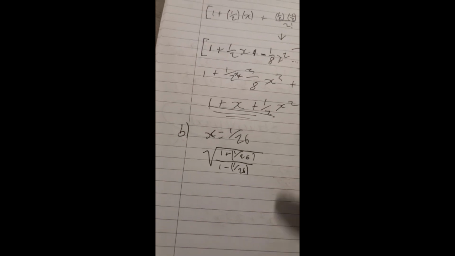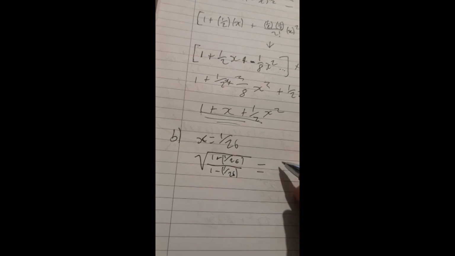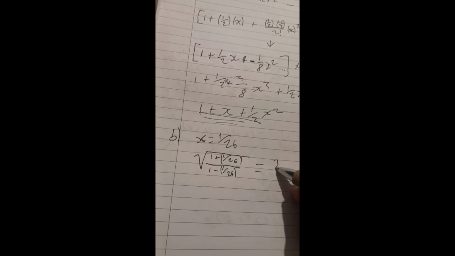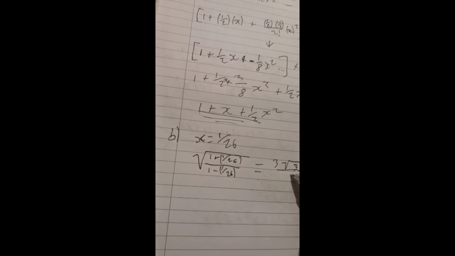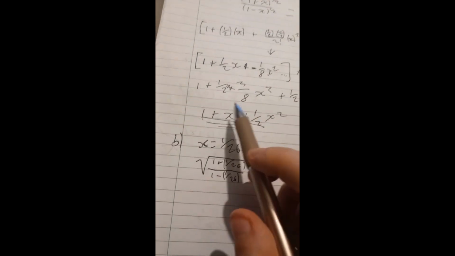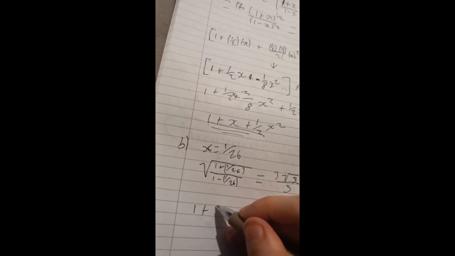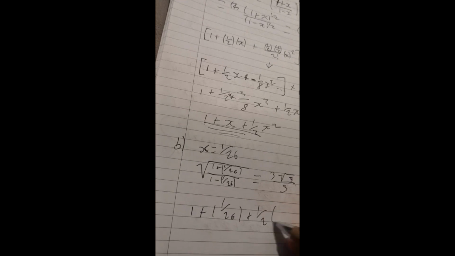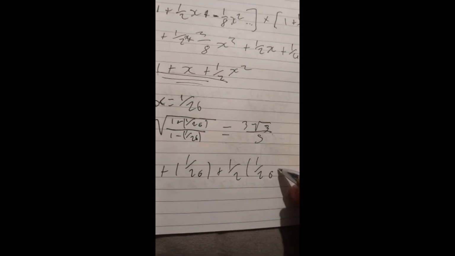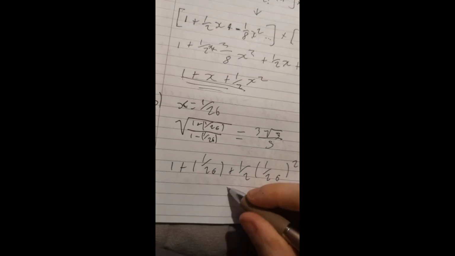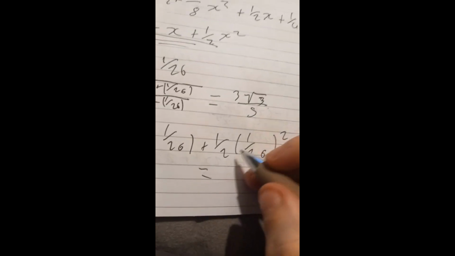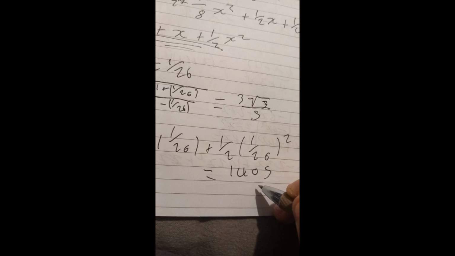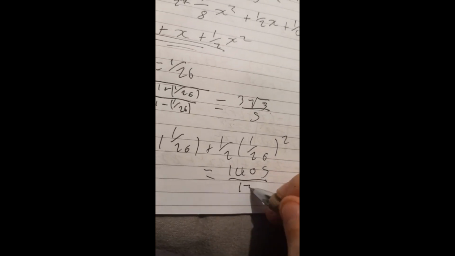So you substitute it into the original expression, so that's going to give you 3√3/5, and then you substitute your new x into what it expanded to, so it's just 1 plus 1/26 plus a half 1/26 squared, and that'll give you 1405/1352. I know, what a lovely number.